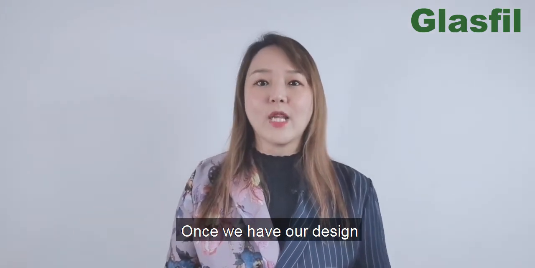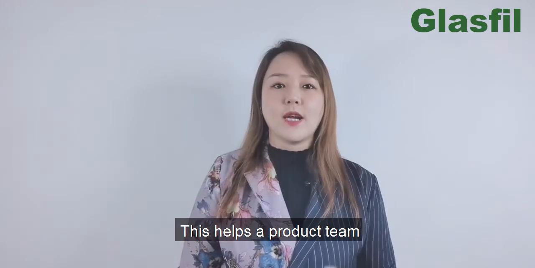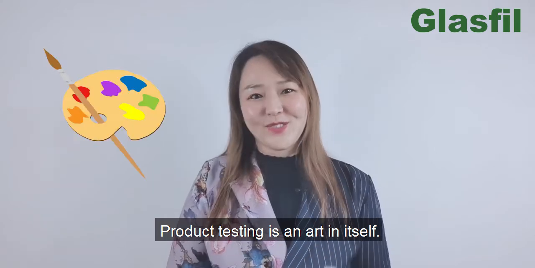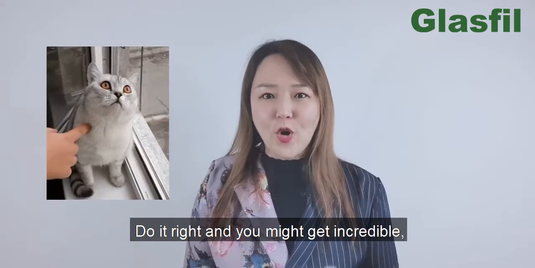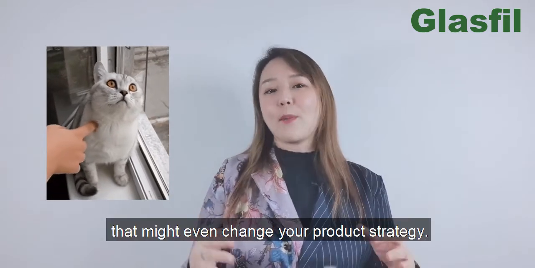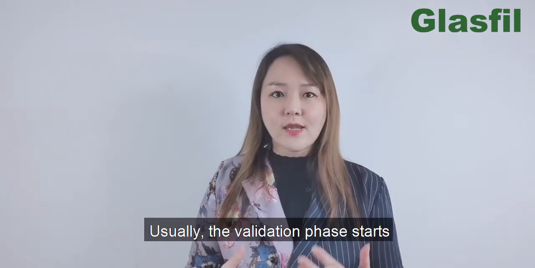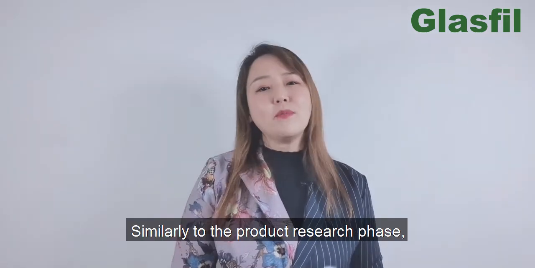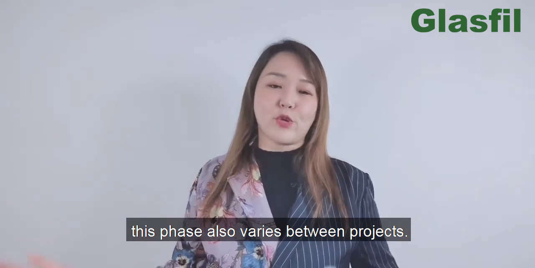Once we have our design, we will enter the testing and validation phase. This helps the product team ensure that the design concept works as intended. Product testing is an art in itself. Do it wrong and you'll learn nothing. Do it right and you might get incredible, unexpected insights that might even change your product strategy. Usually the validation phase starts when a high fidelity design is fleshed out. Similarly to the product research phase, this phase also varies between projects.